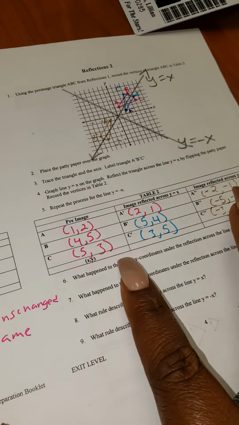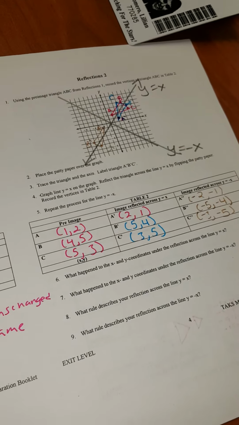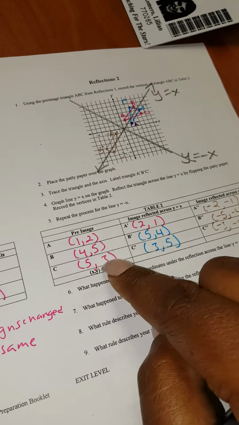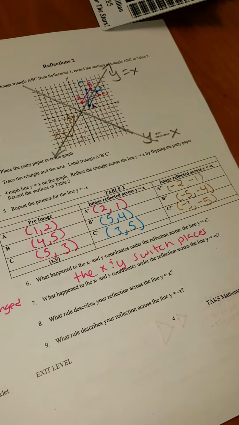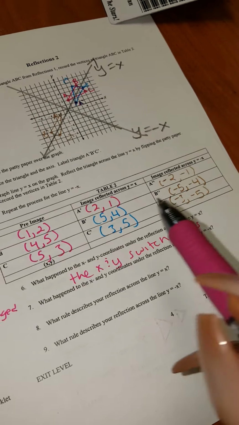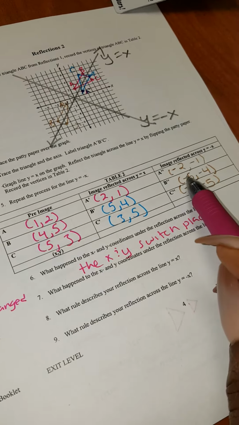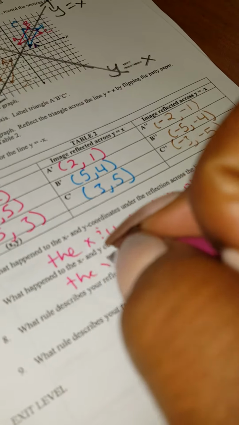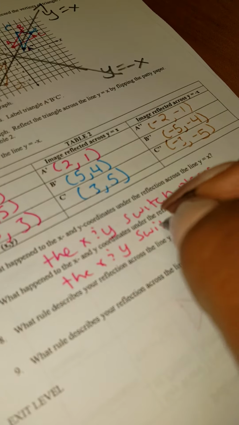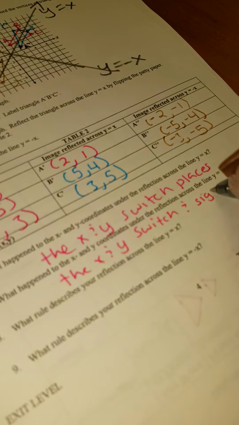Okay, what happened to the x and y coordinates when we reflected over y equals x? What happened from this pre-image to this image? The x and y switch places. What happened from the pre-image to reflecting over y equals negative x? They switch places, the x and y switch. And signs change.